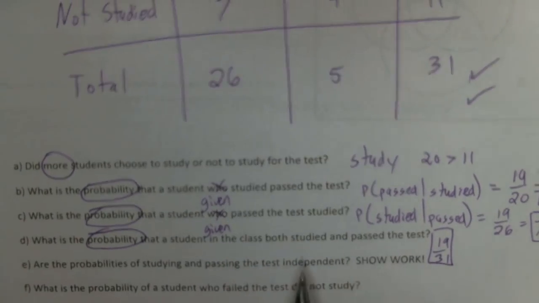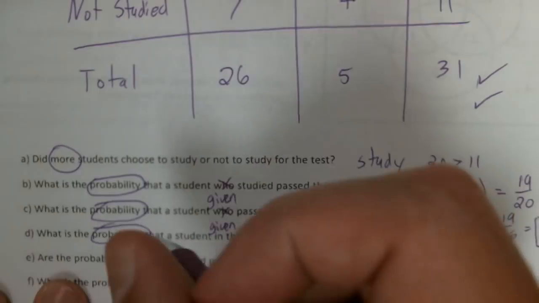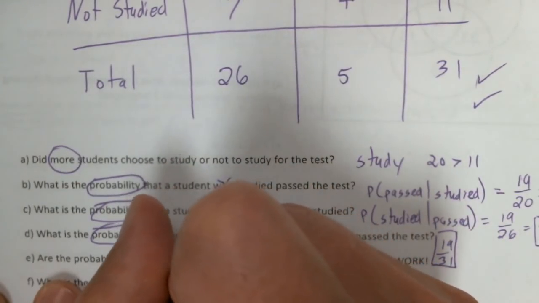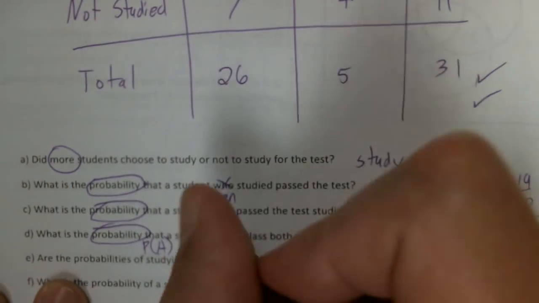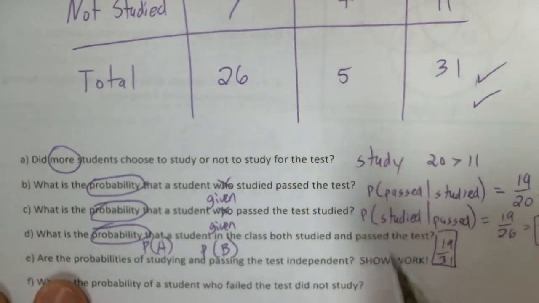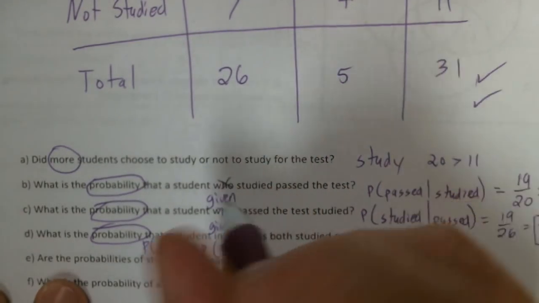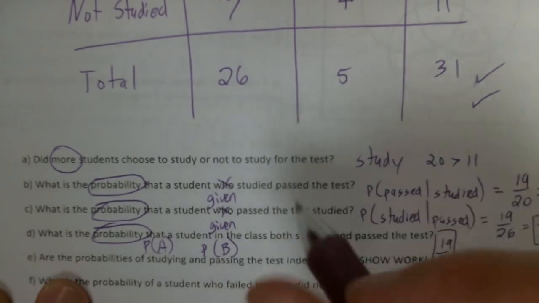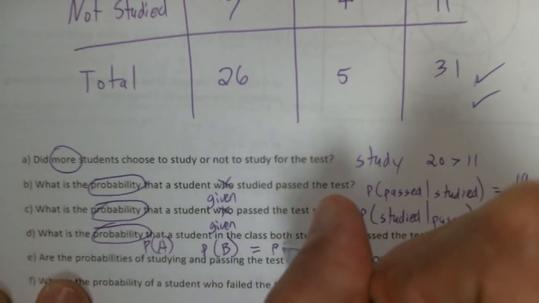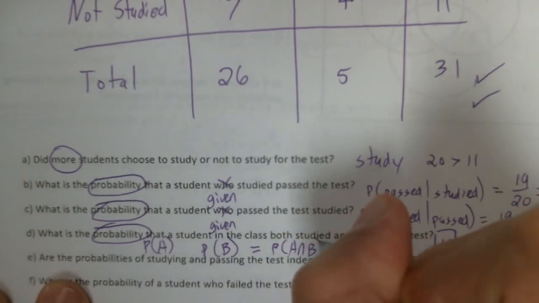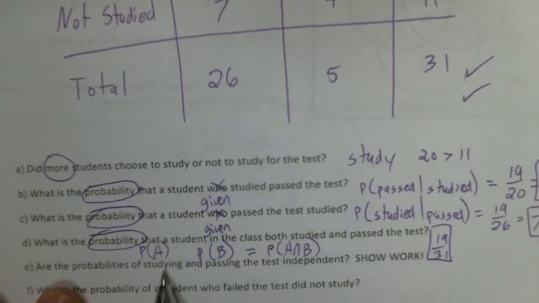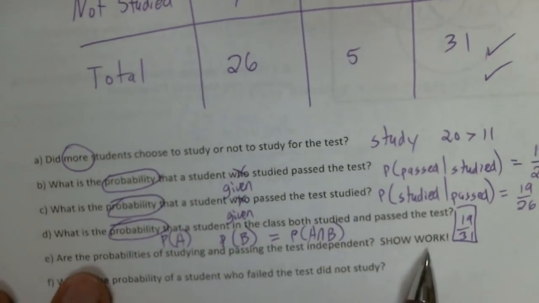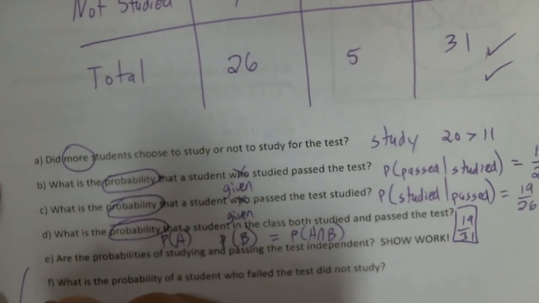All right, are the probabilities of studying and passing the test independent? Show the work. Okay, so here's where you've got to do this. This is like your A. That's your probability of A. The passing is your probability of B, and then you've got to figure out, does the probability of A times the probability of B equal the probability of A and B? Okay, so what's the probability that someone studied? It says show your work. I'm going to do this down here.